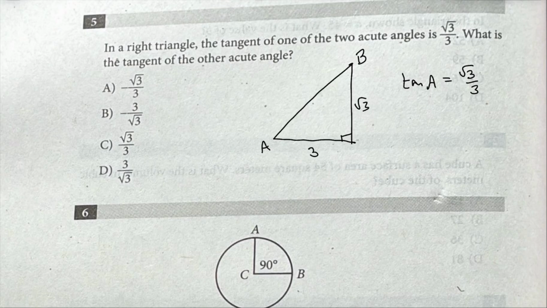Now, that's great. That's what we want. But if we just focus on the other angle, it says, what would the tangent of the other angle be? Do you see how the opposite now is 3? The adjacent now is radical 3.